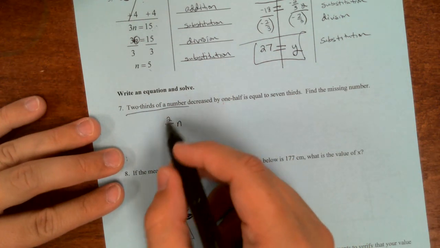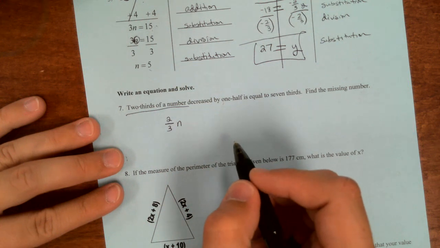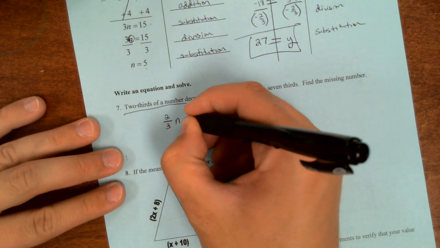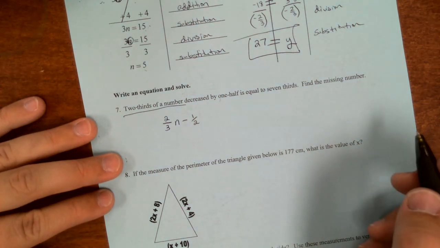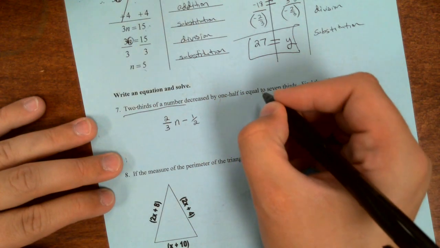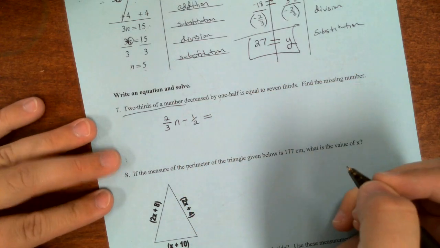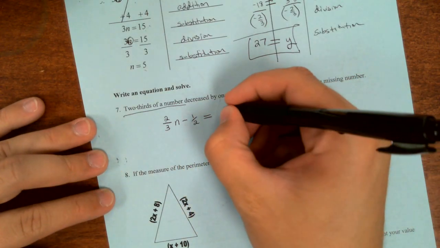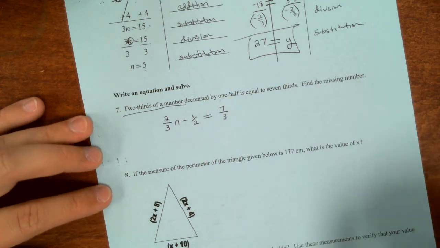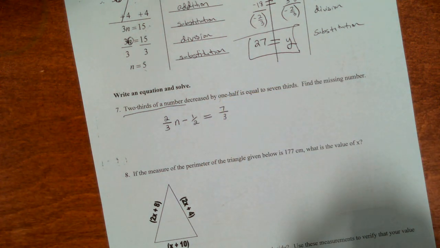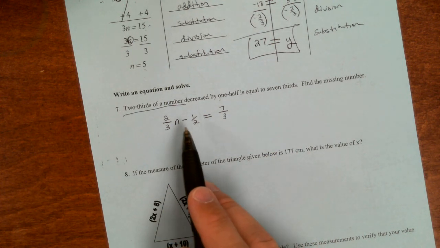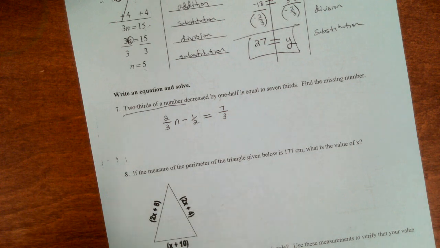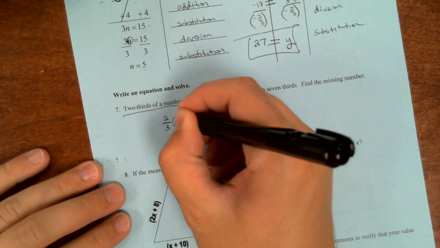So it says that this 2/3 of the number is decreased by 1/2. That is, 1/2 is being taken away from the 2/3. So we have to subtract 1/2. And this is equal, so we'll write our equal sign, to 7/3, which is just the fraction 7/3. So we have this equation from this sentence: 2/3 n minus 1/2 equals 7/3. And we need to find the missing number. So we're trying to get n alone.